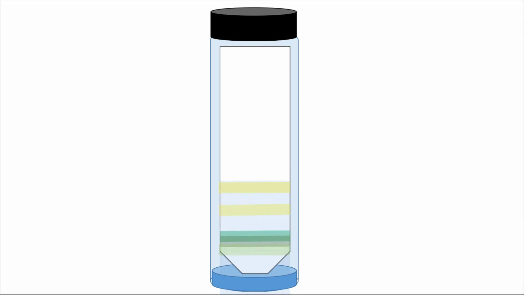As the chromatography solution moves up the strip of filter paper, we're going to notice pigments that had been all together down at the bottom will start to separate from each other. This is our paper chromatography experiment, and these pigments have separated from each other because of their chemical properties.